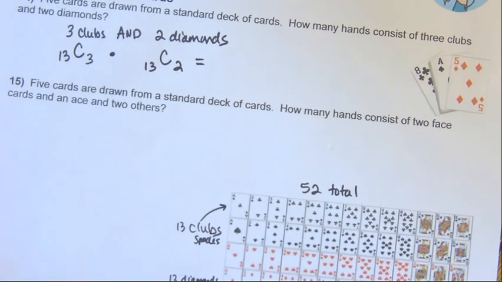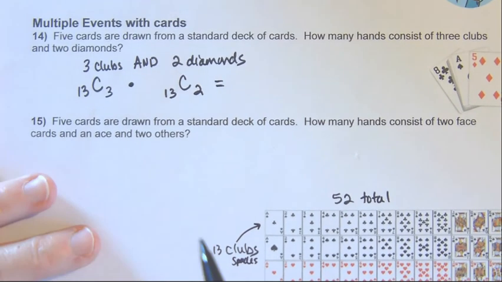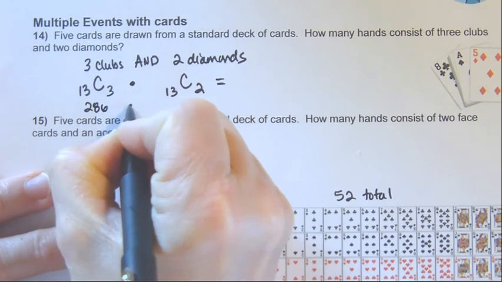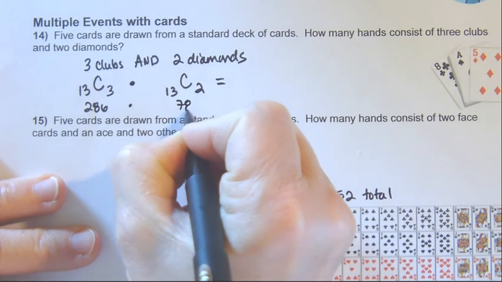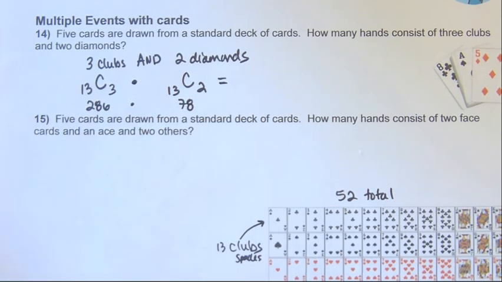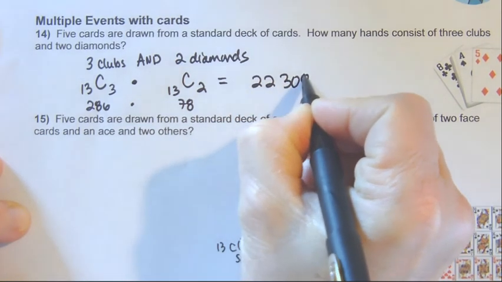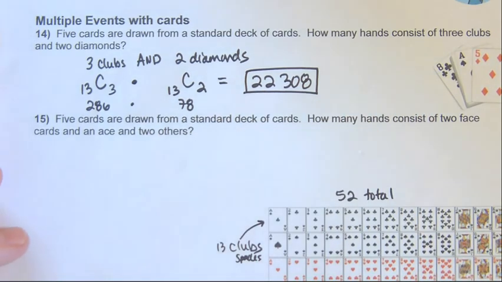If I do 13C3, this gives me, ooh, yeah, big numbers here. 286 times 78. Multiply those, and I get 22,308 different options of getting cards.